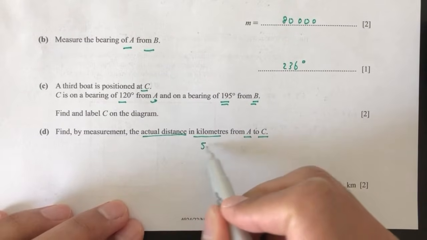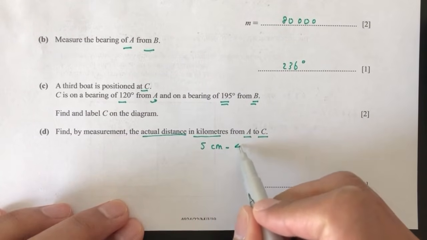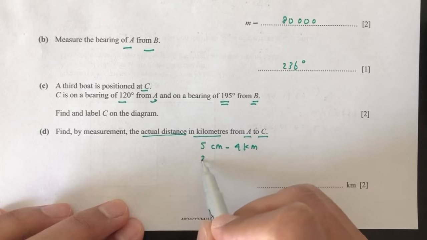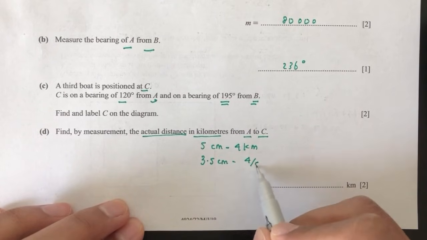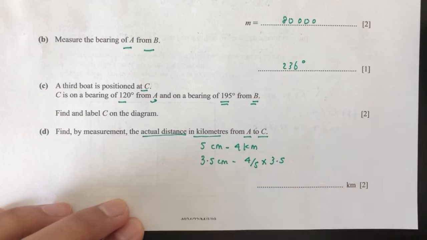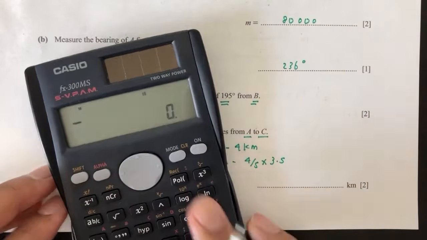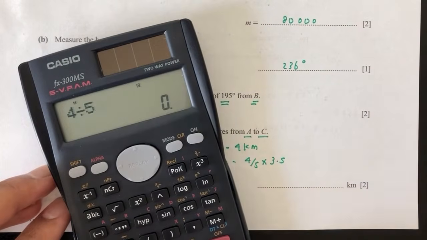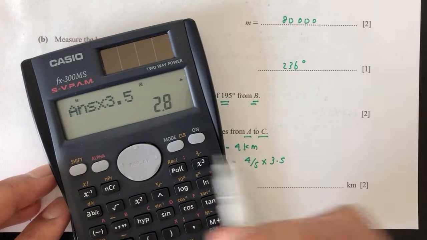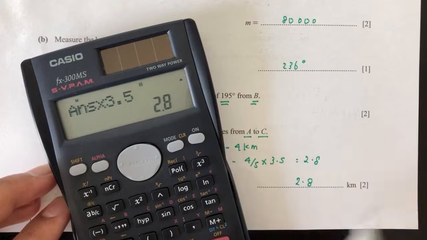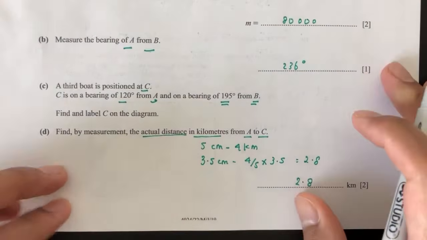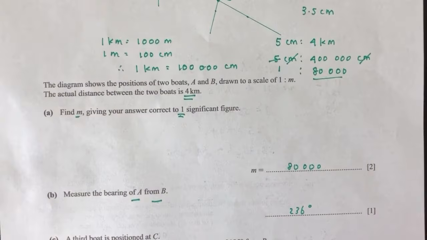How much is 3.5 centimeters? It will be 4 divided by 5 times 3.5, that will be 2.8. Your answer will be 2.8 km for part D of question number 6.